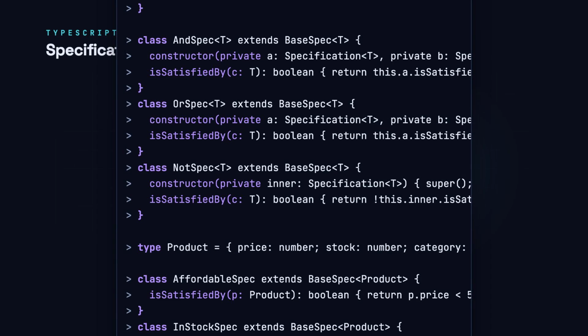Start at the top. The specification interface declares isSatisfiedBy plus 3 builder methods, and, or, and not. Base spec provides those 3 methods, so every concrete spec inherits them for free. And spec stores 2 child specs, and returns true only when both are satisfied. Or spec returns true when either is. Not spec inverts a single spec. Then 3 concrete leaf specs, affordable spec, in-stock spec, and electronic spec, each encode one business rule.